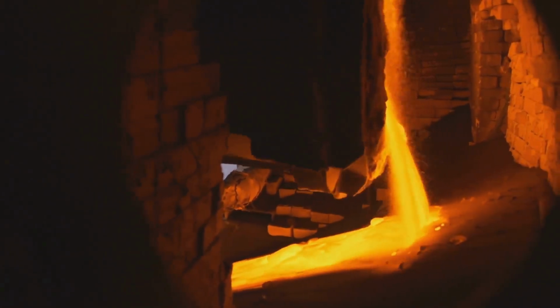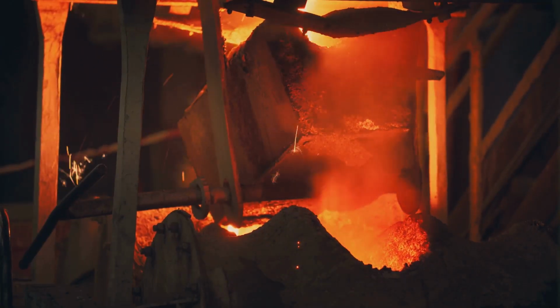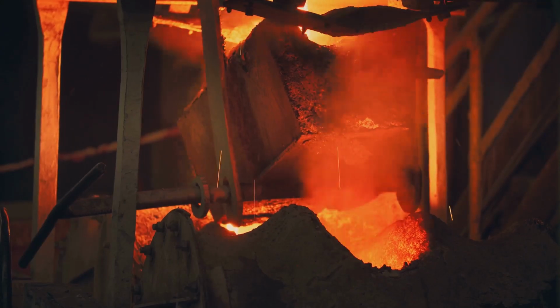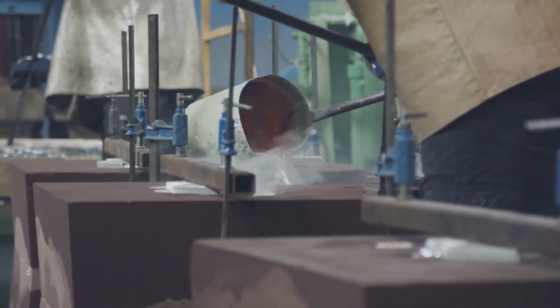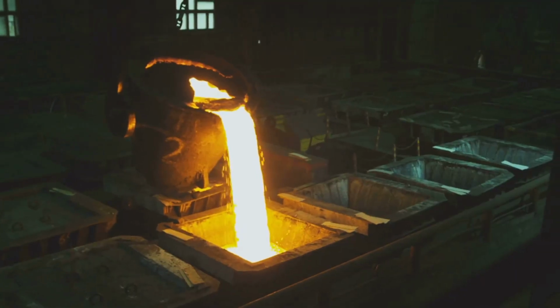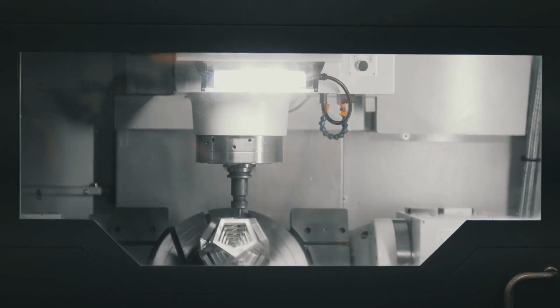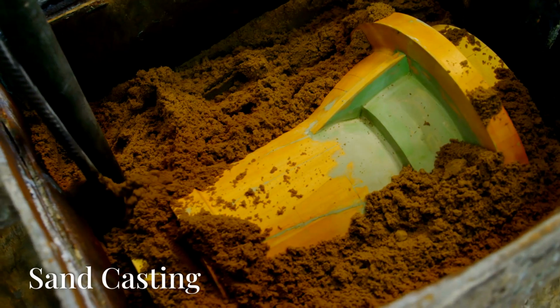Casting is one of the oldest and most versatile methods of metalworking. It's a process that shapes metal into complex forms, enabling innovations in industries ranging from automotive to aerospace. Today we'll dive into some key casting methods, including sand casting, lost foam, lost wax, permanent mold, and die casting. We'll also explore how recent technological advances are transforming this age-old craft.